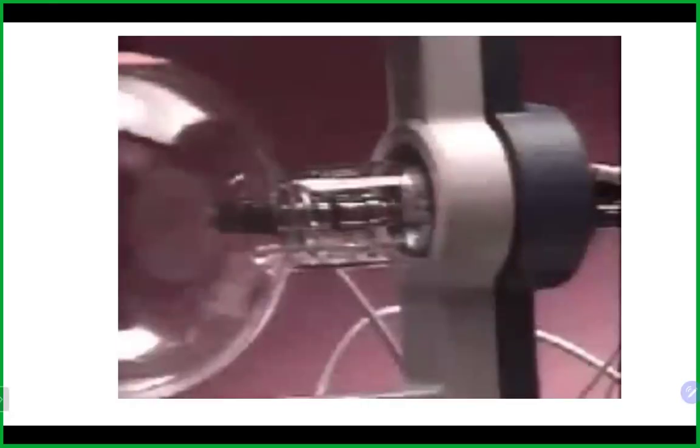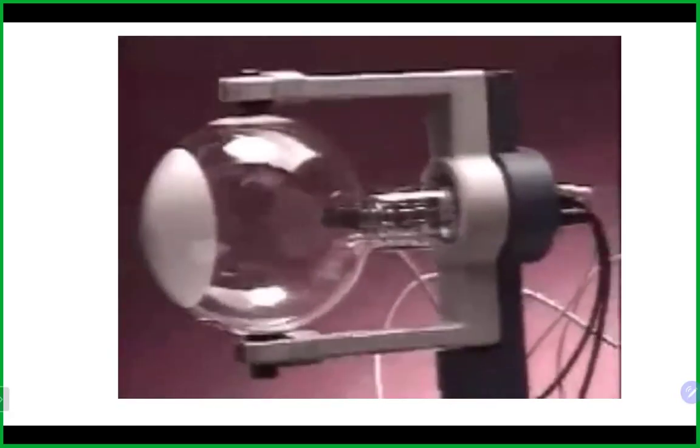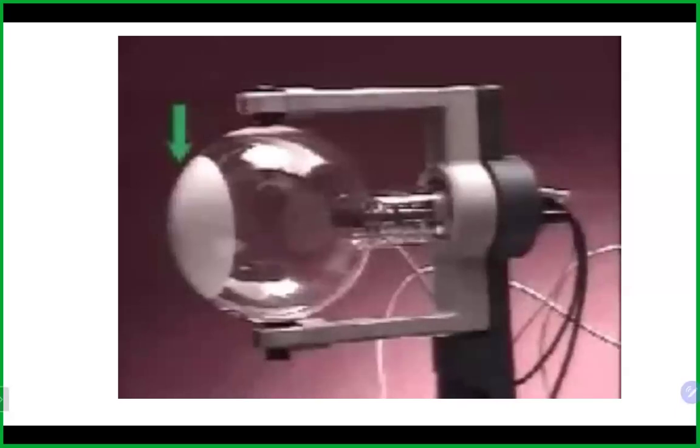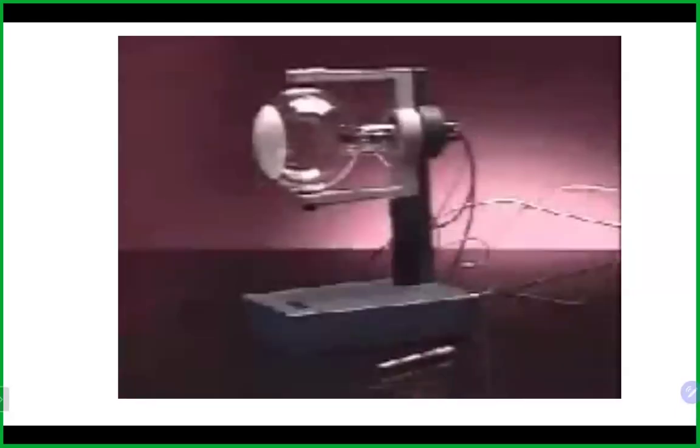This is a cathode ray or Crookes tube. It produces a beam of electrons, as do television sets and computer monitors. A luminescent material has been painted on part of the inner surface of the tube. It produces light when electrons strike it. The electrons originate at the cathode of the tube.